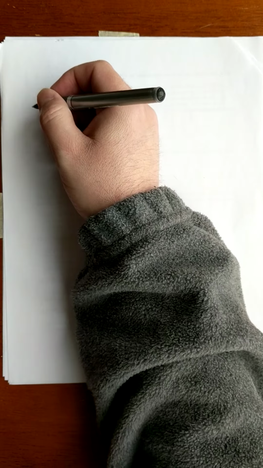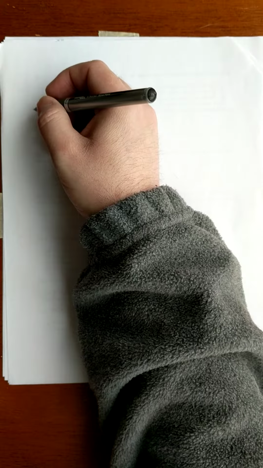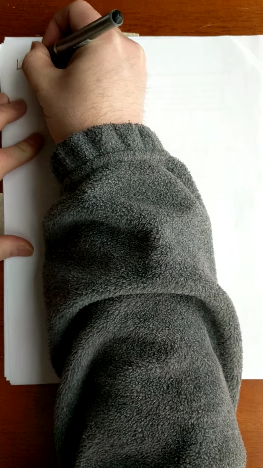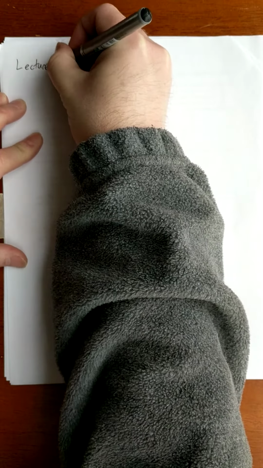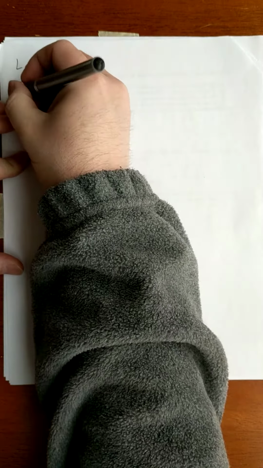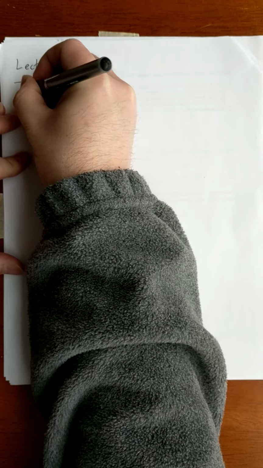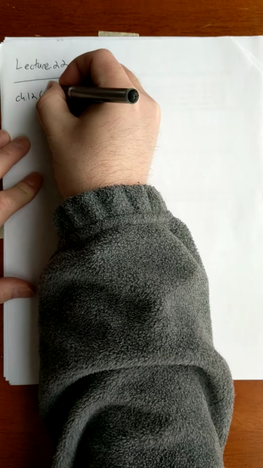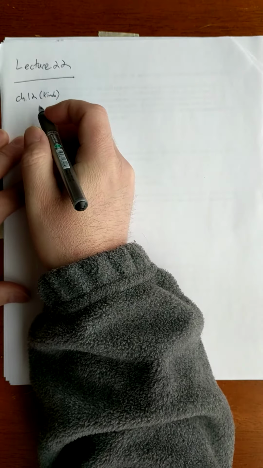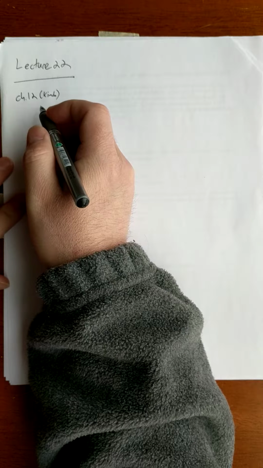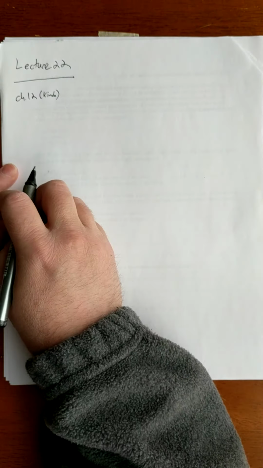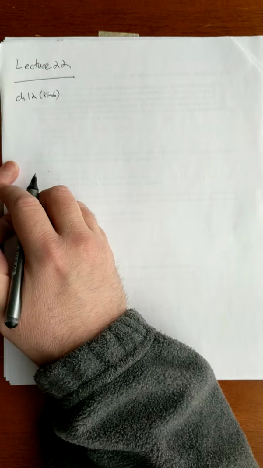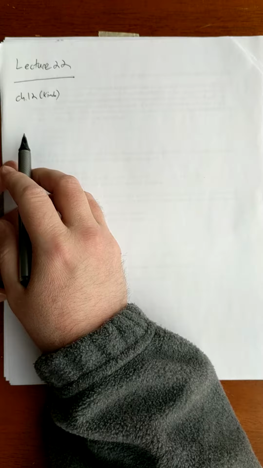So today is lecture number 22. We are kind of on chapter 12. The book doesn't really go over the kind of stuff that I'm going over, which I think is a pretty big oversight. At least it doesn't go over it in the same way that I do.